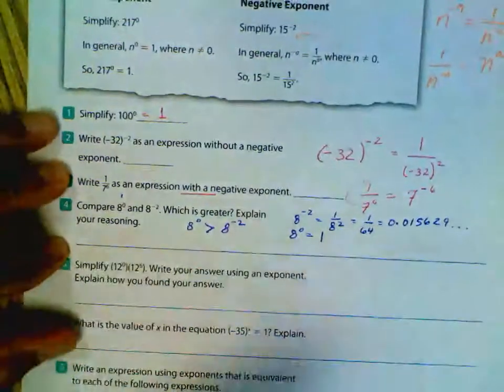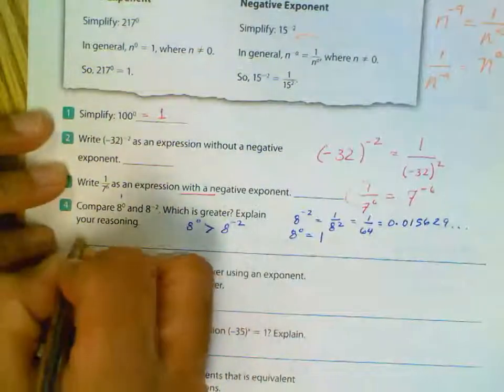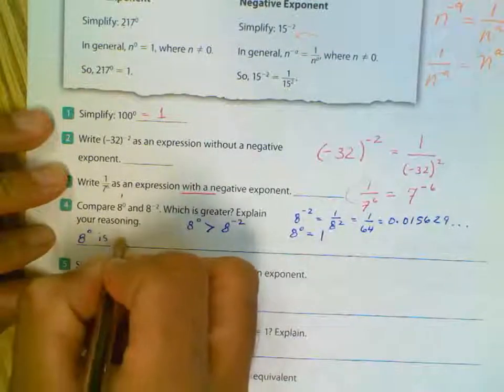So what can you write in that line? 8 to the 0 is greater.